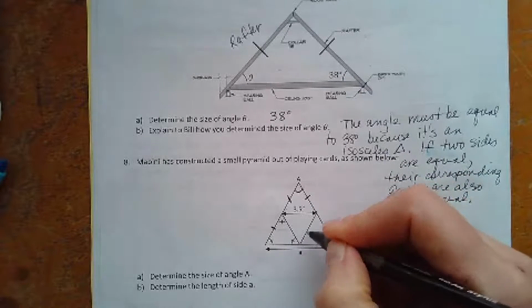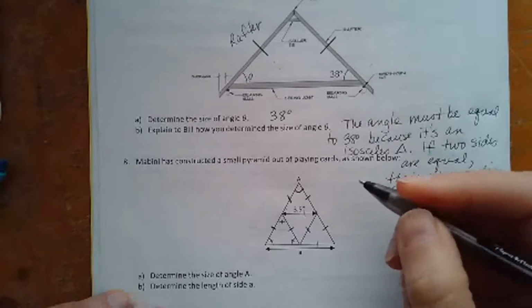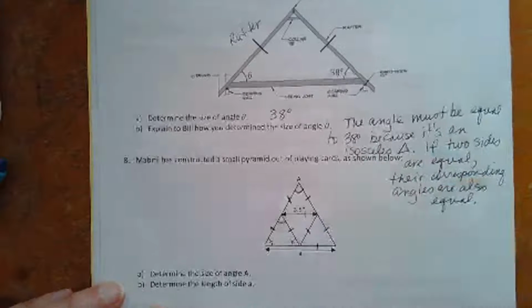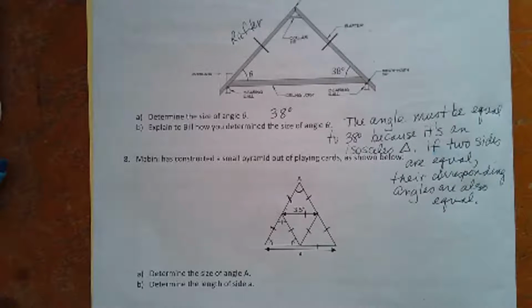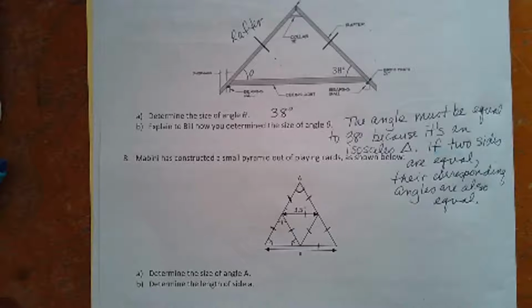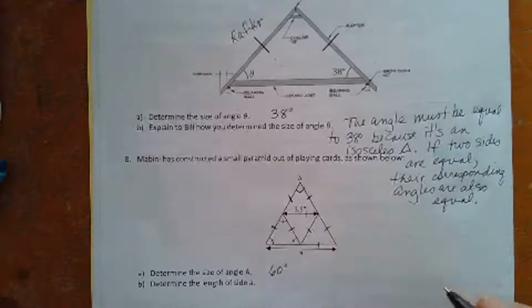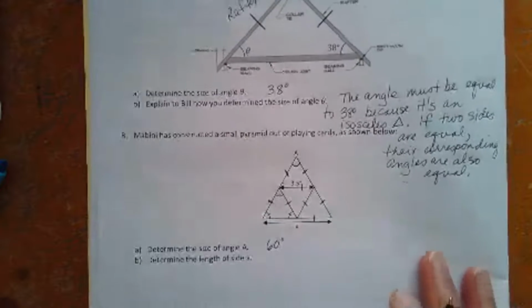This whole pyramid, they all have to be the same distances. So if they're equilateral triangles, then all angles are the same size. So angle A must be 60 degrees, right?